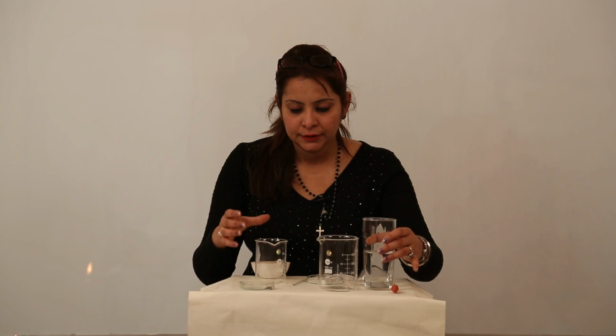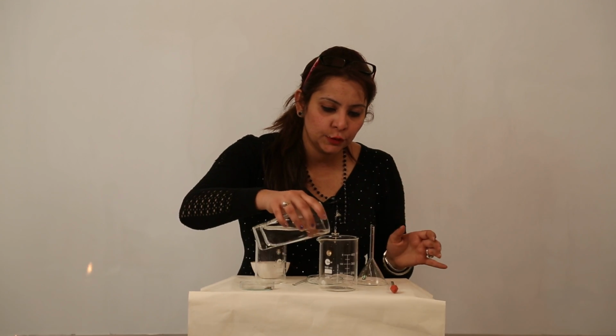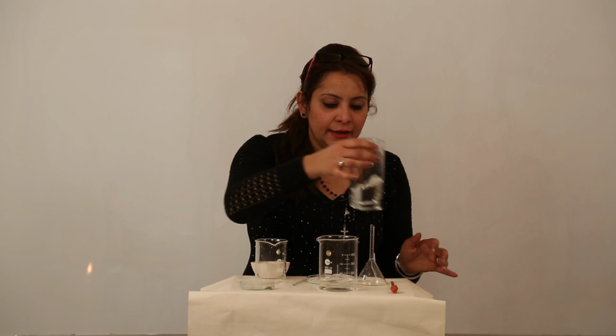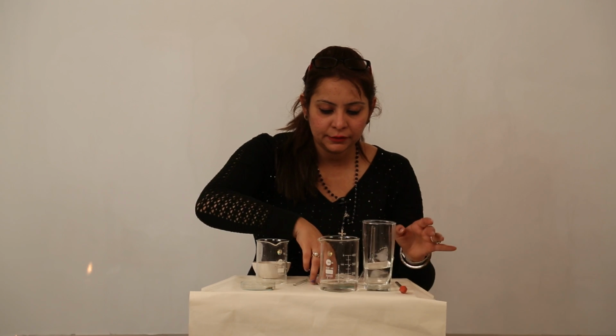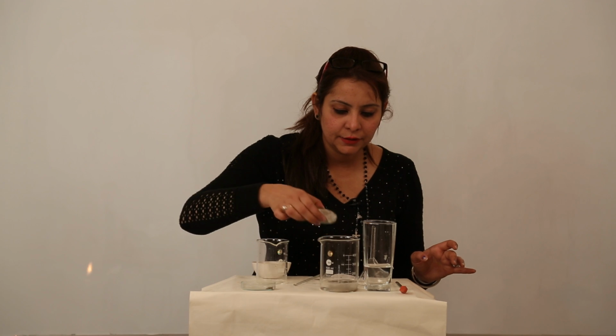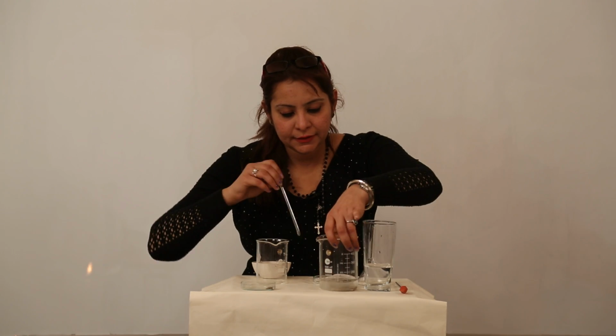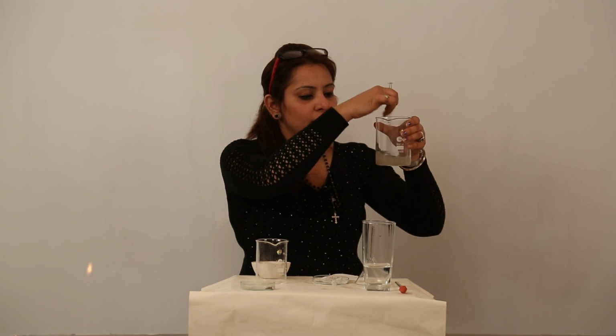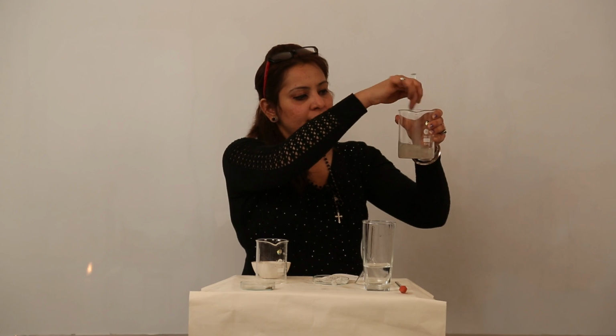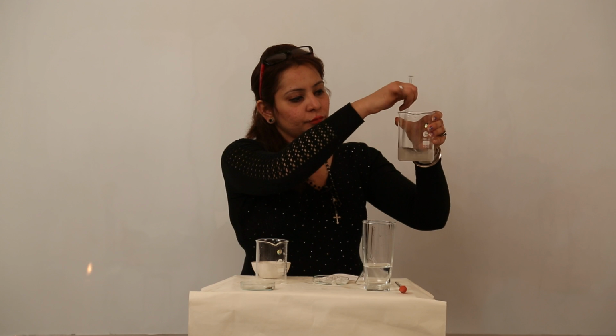Now I am going to use a particular solvent, and the solvent that I am going to use is water, because water is a universal solvent. I am going to add water into a beaker, and I am going to add this sample into it. Now I am just stirring it. This has salt as well as sand, that is a mixture of salt and sand.